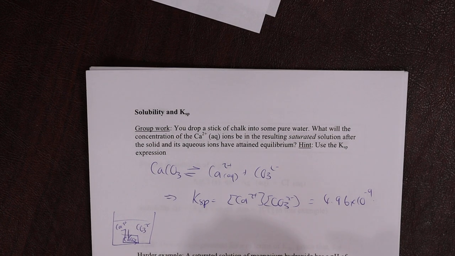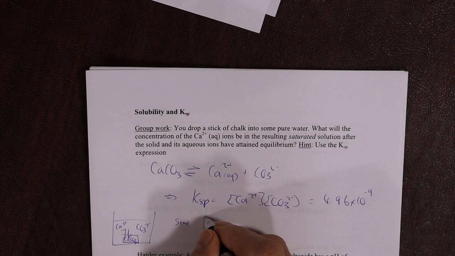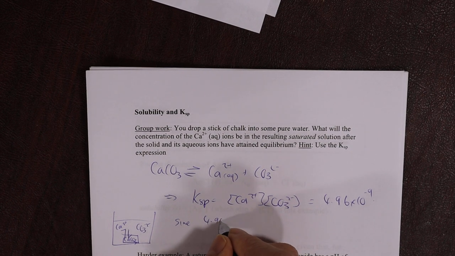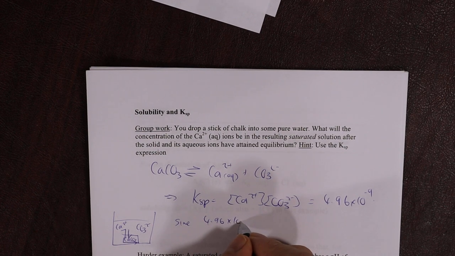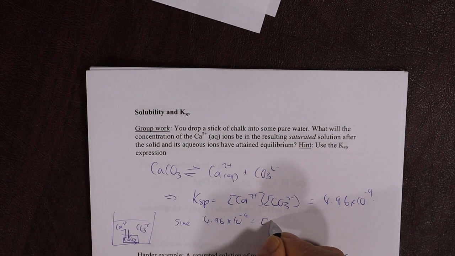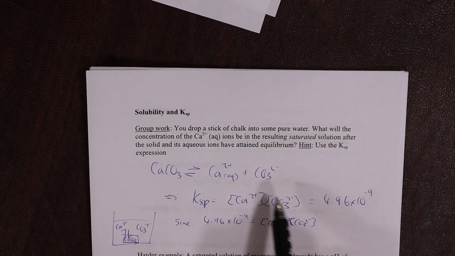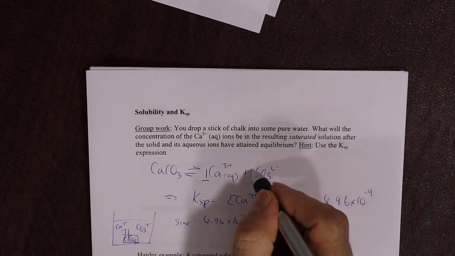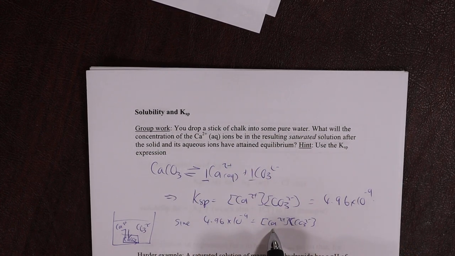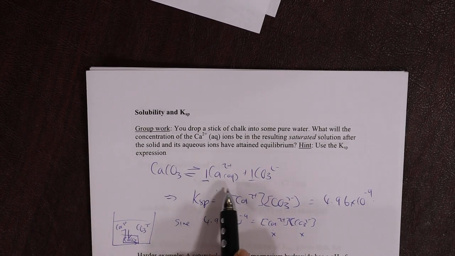All right, so let's think about it. Since 4.96 times 10 to the -9 equals Ca2 plus times CO3 2-. And because this is in a 1-to-1 ratio, concentration of this guy, we call it X, is the concentration of that guy because it's in a 1-to-1 ratio, right?